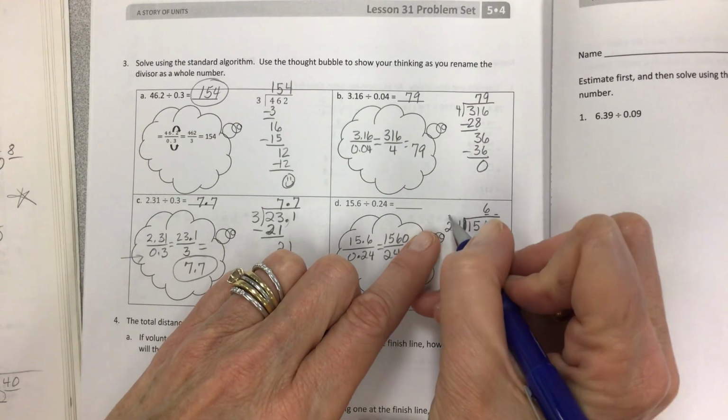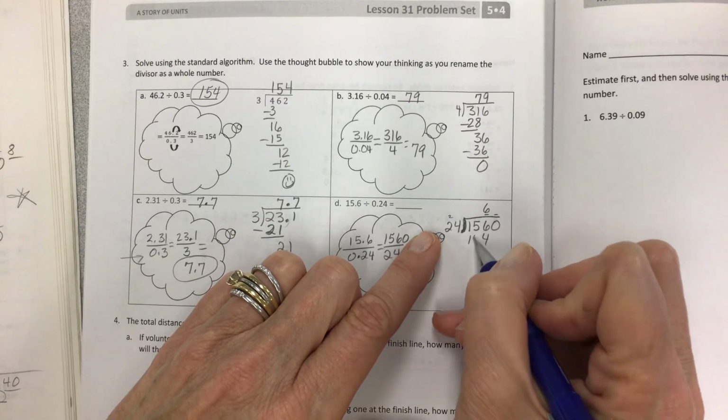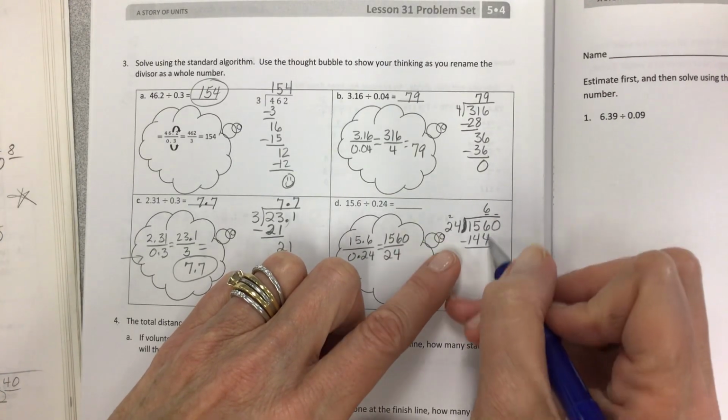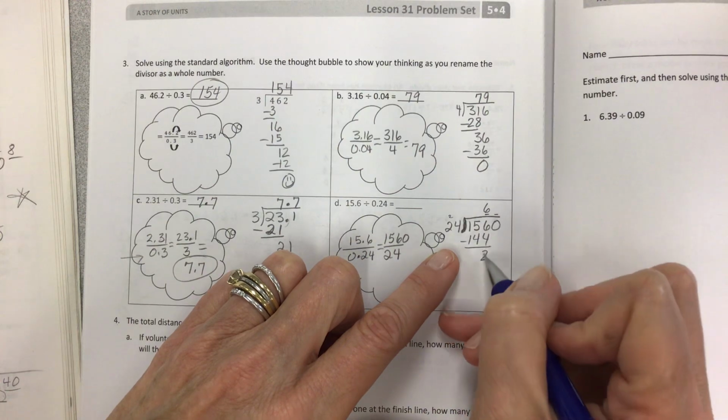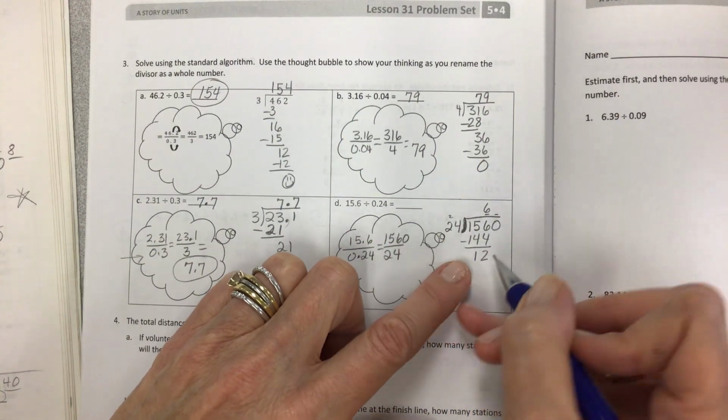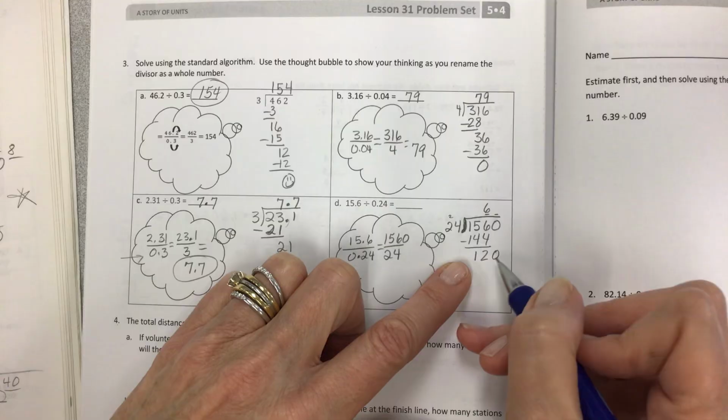6 times 4 is 24. 6 times 2 is 12, plus 2 is 14. And then subtract. 6 minus 4 is 2, and 5 minus 4 is 1. And 12 is less than 24, so we can go on.